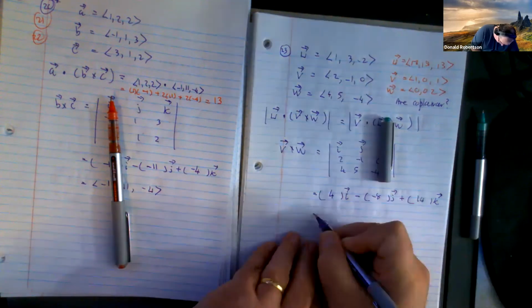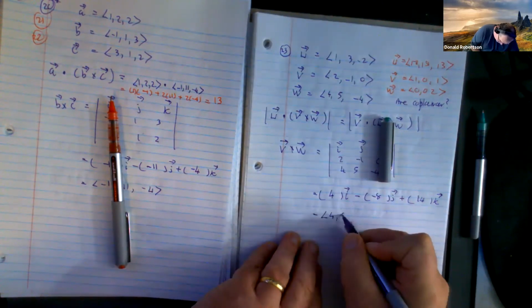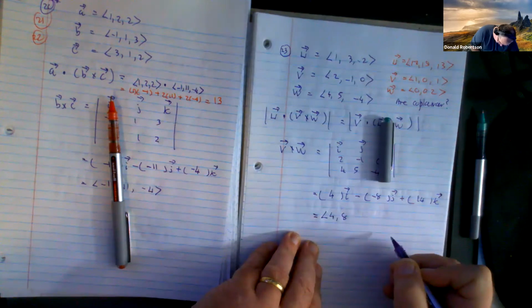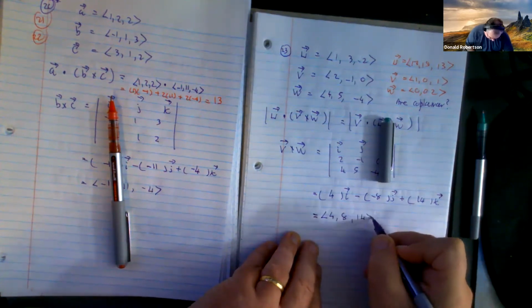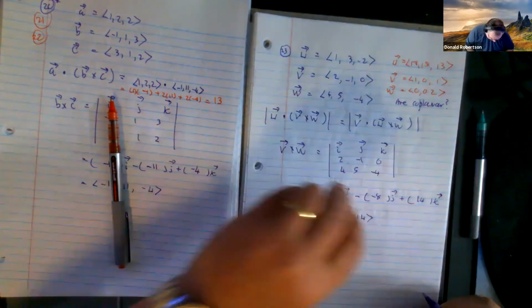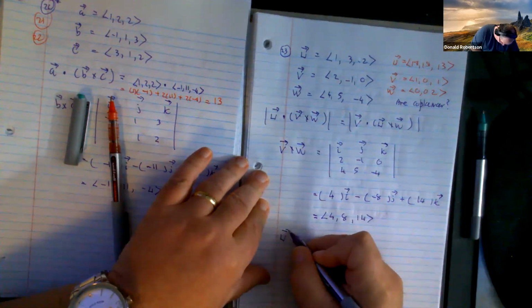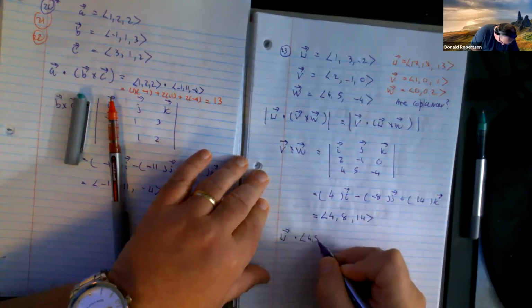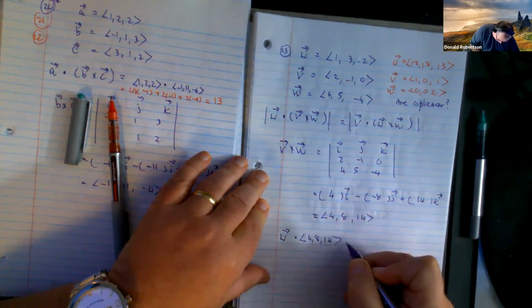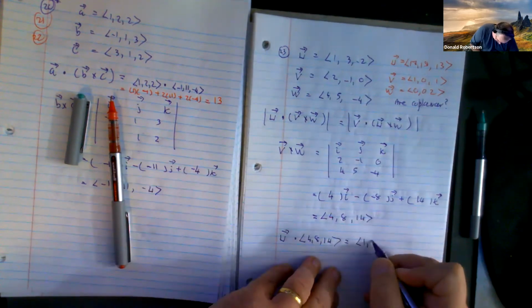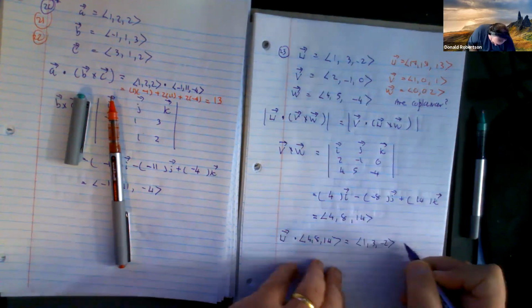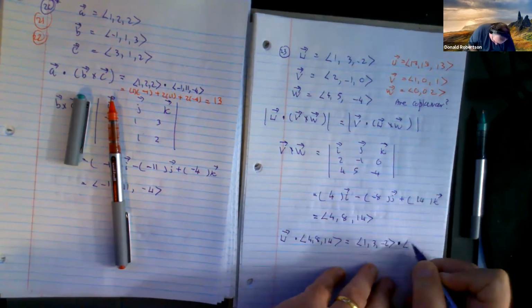So I'm looking at 4, +8, +14. And so what I'm going to do now is U dot this guy. So it's going to be 1, 3, -2 dot product with the answer we just found.